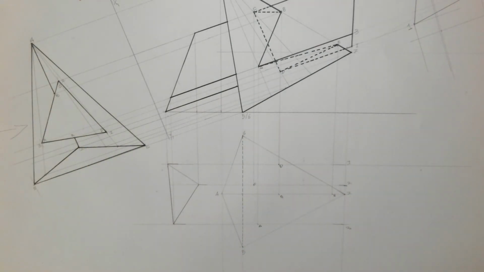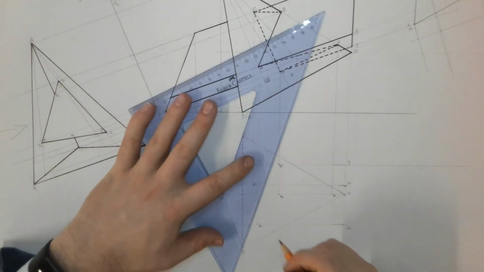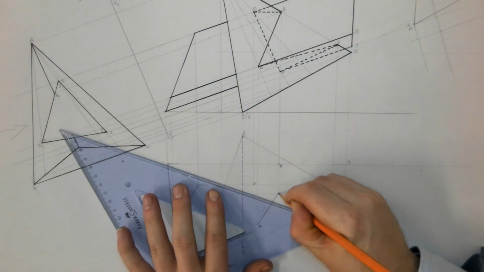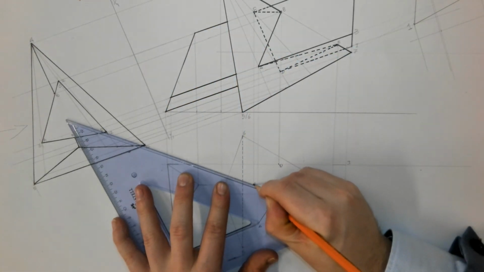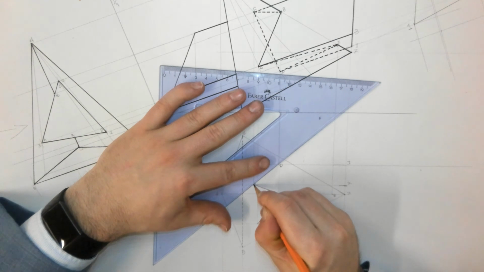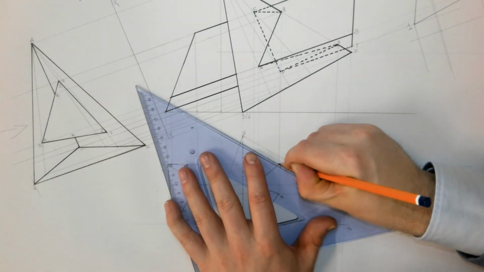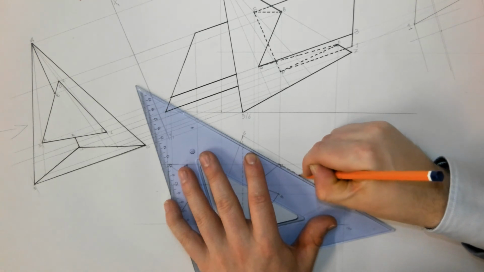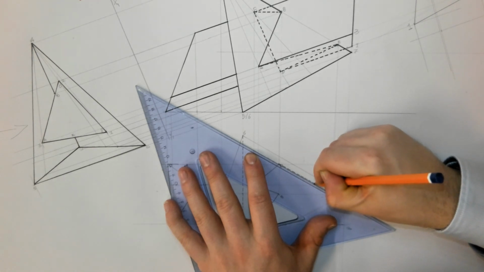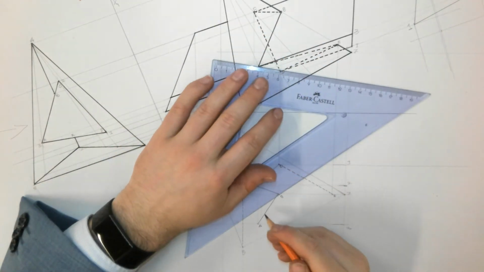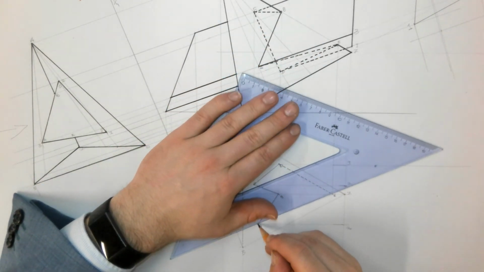So A to B is going to be heavy, B to C is going to be heavy, C to D is going to be heavy, D to E is going to be hidden, E to A is going to be hidden.